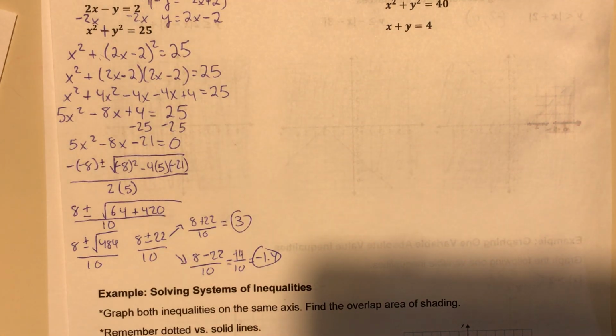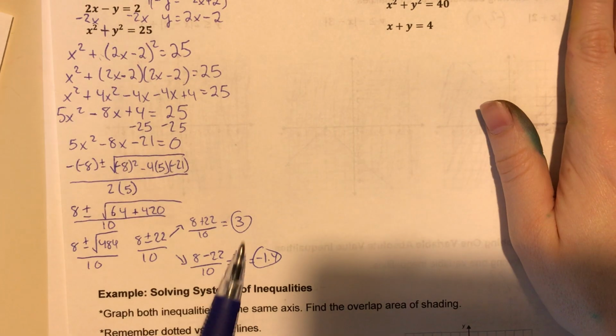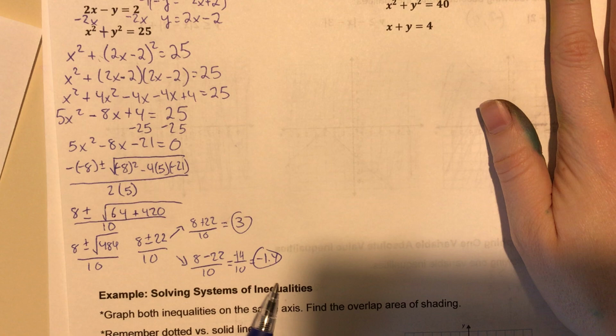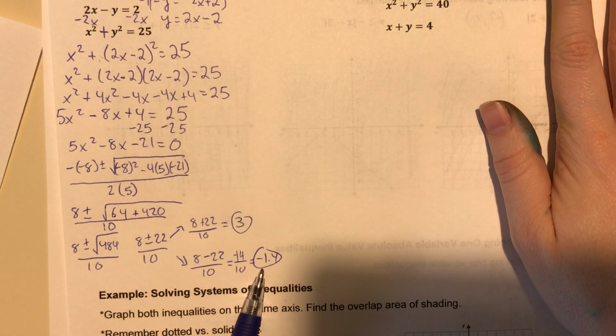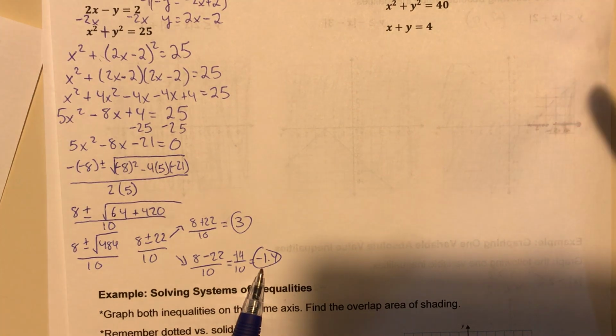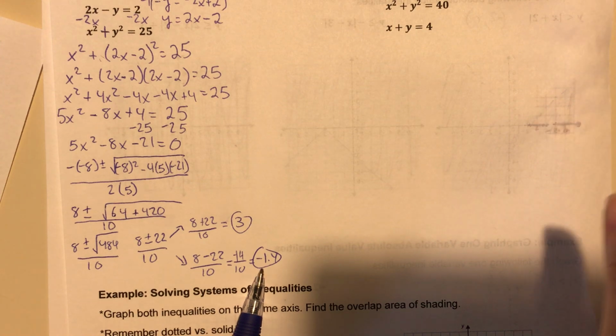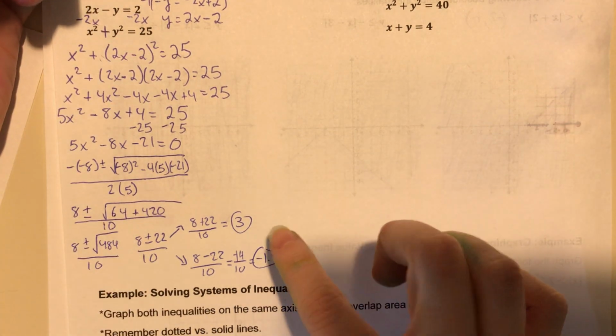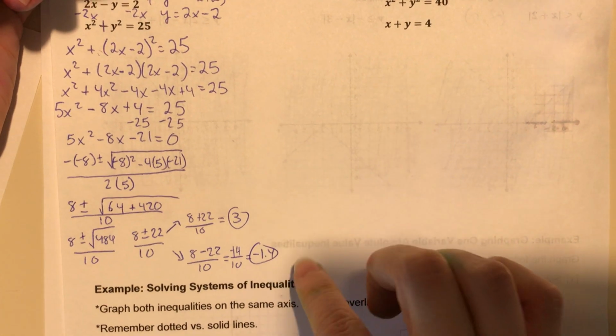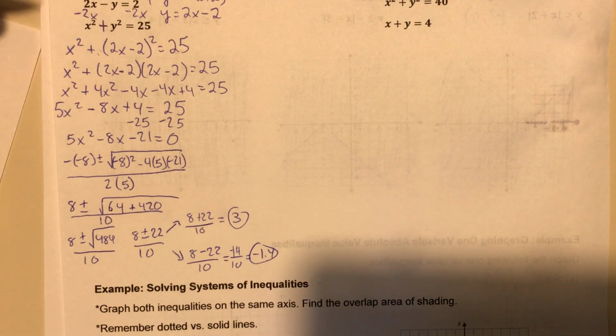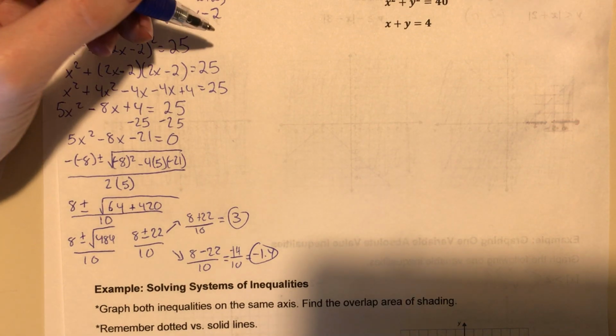So this is a system with two intersection points. This line is going to intersect the circle in two places. It's going to intersect at x equals 3 and at x equals negative 1.4. However, this is still a system of equations, so we need to continue here because we need to find the y values of each of these coordinate points. Lucky for us, that's easy with substitution. We just put it back into the equation.